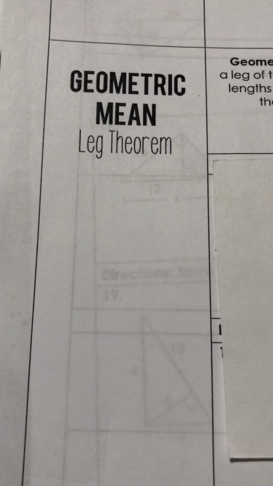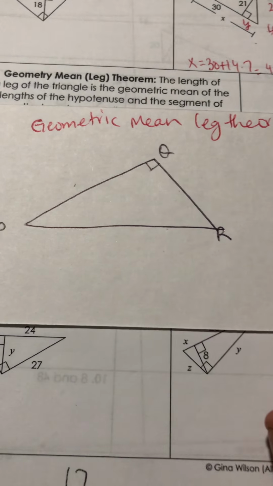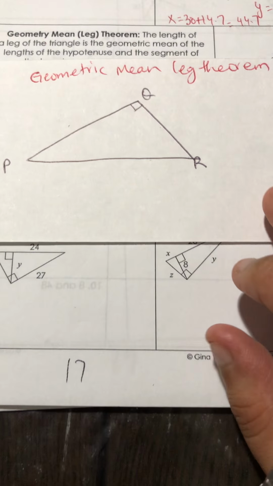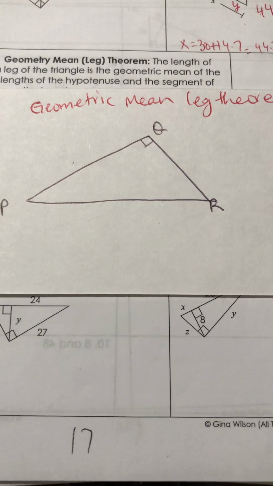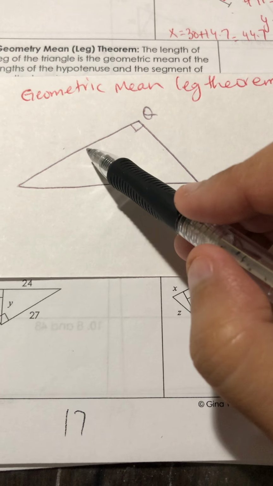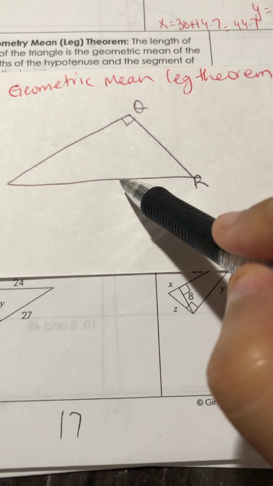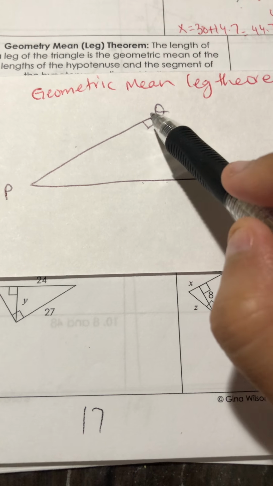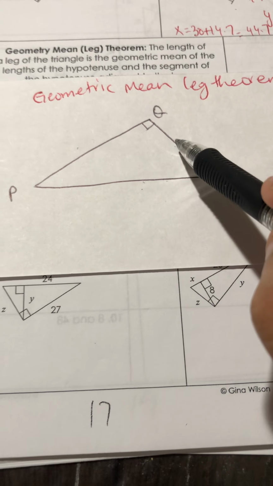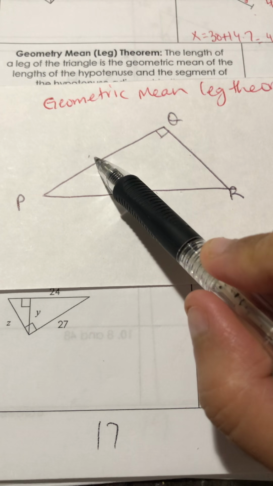Now what the geometric mean leg theorem is: if you have a right triangle, we know that these are the two legs and this is the hypotenuse. Why is this the hypotenuse? Because it's opposite the 90 degrees. This is my shorter leg, this is my longer leg.